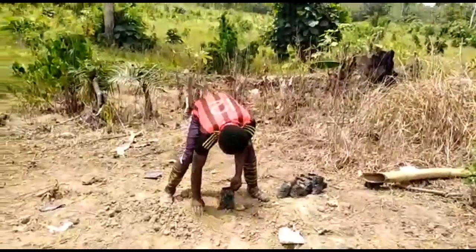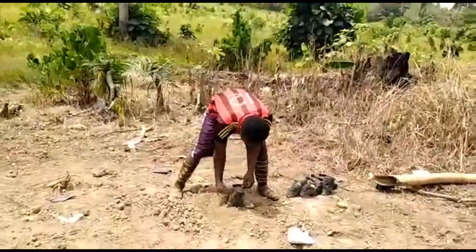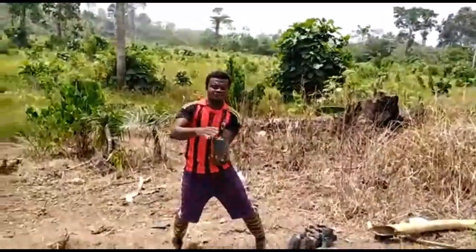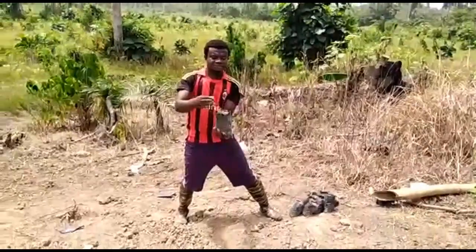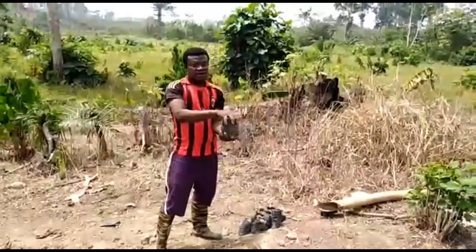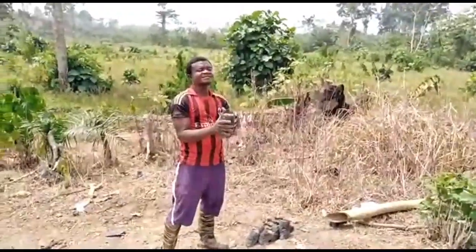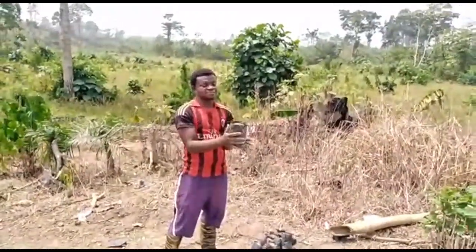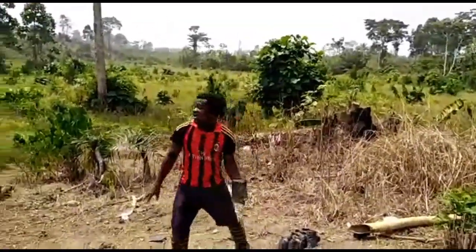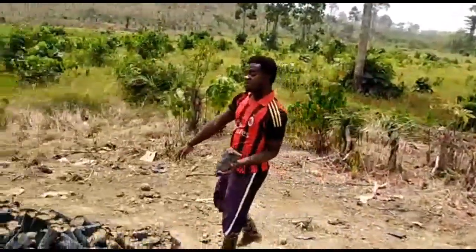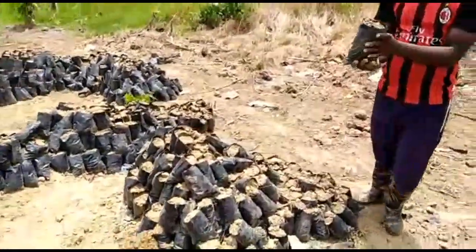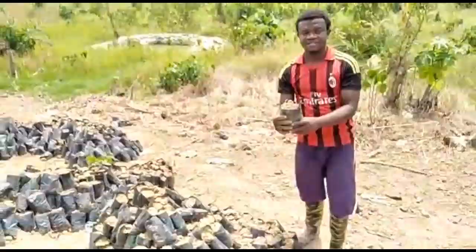Now we have our rubber bag filled. It should be full enough with the necessary debris. Now we have it here. Upon getting this, we try as much as possible to keep this. As you can see, we have a lot of these rubber bags being filled here, but for practical purposes we are using one for this experiment.